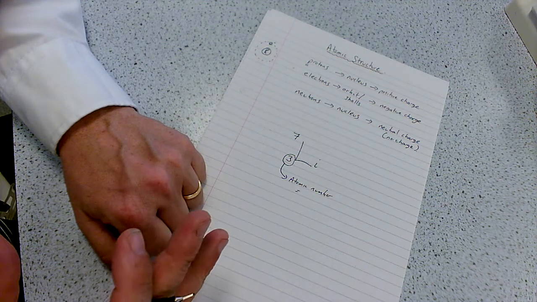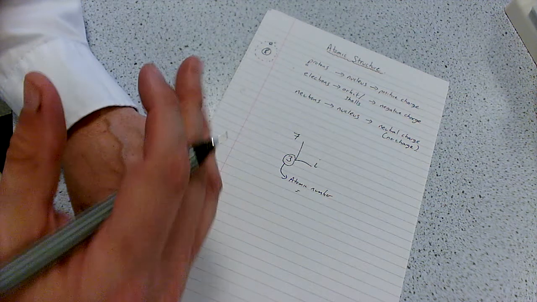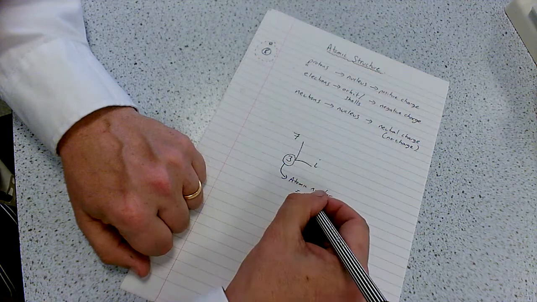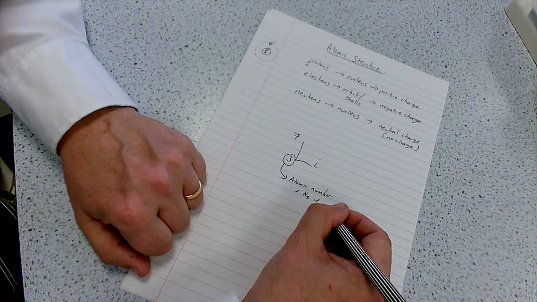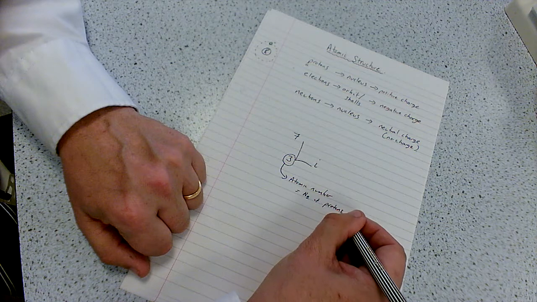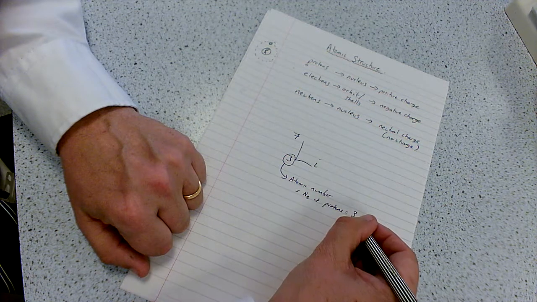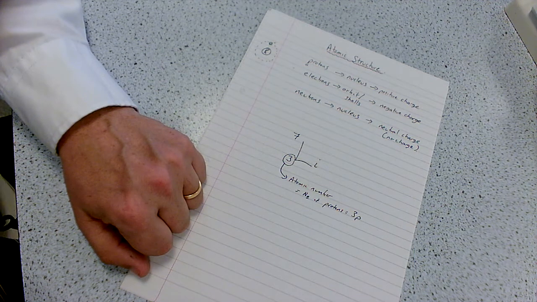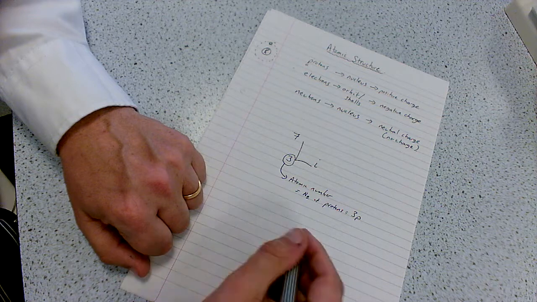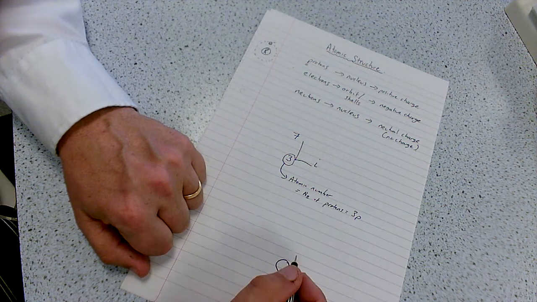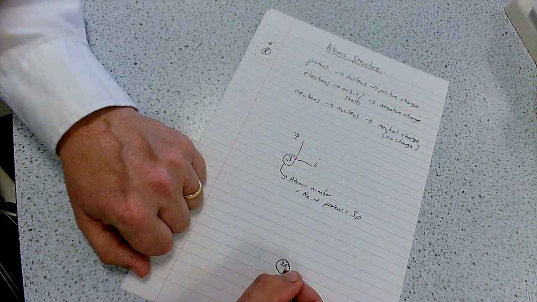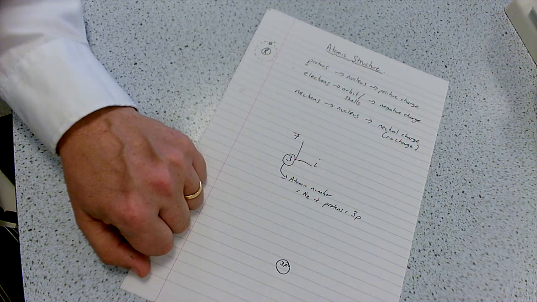Again, it's something you just must learn, otherwise you can't make progress. The atomic number tells me the number of protons. So in this case, I have 3 positive protons in the nucleus. So if I was to draw my lithium atom, I'll draw my nucleus and plonk 3 positive protons in there.